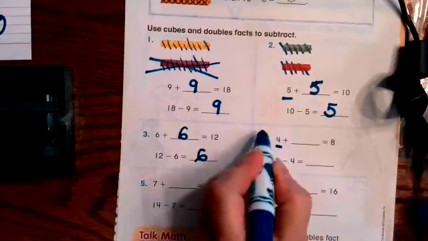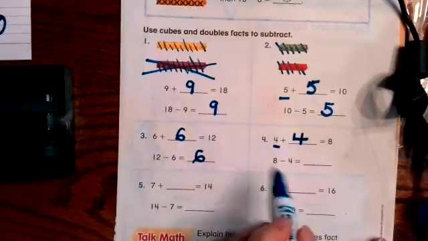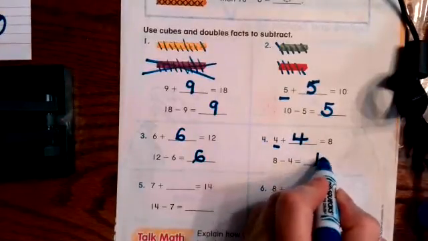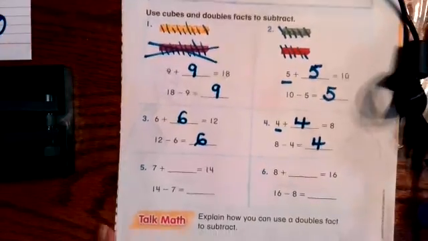All right, number 4. So we had 4 on number 4. 4 plus blank equals 8. Remember, we're thinking double stacked, same add-in, so it has to be 4, doesn't it? 4 plus 4 equals 8, which means if we have 8, take 4 away, then there will be 4 left. All right, hopefully everybody's getting 100 so far.